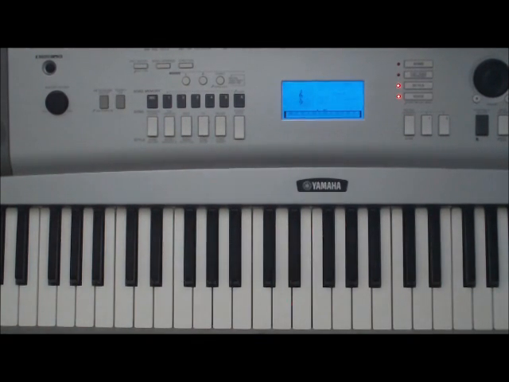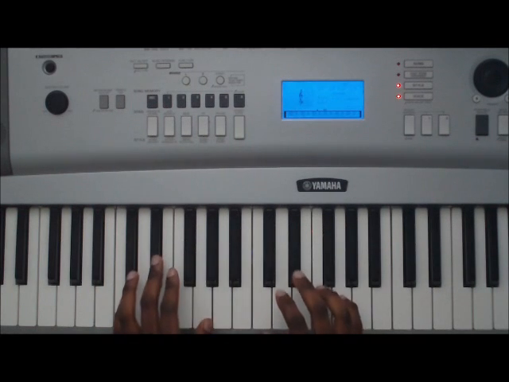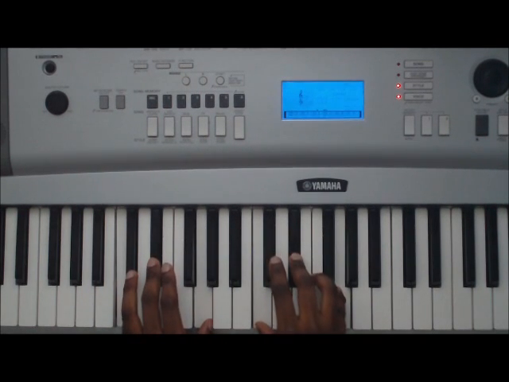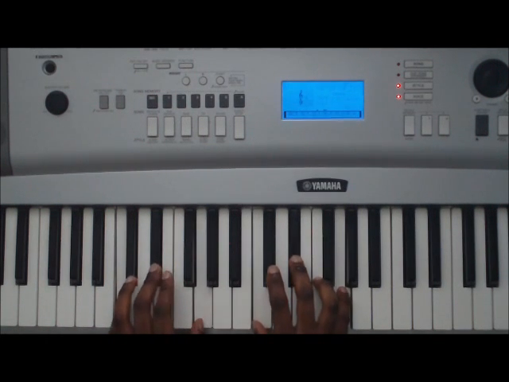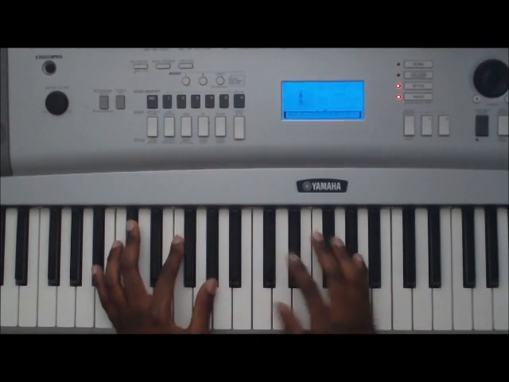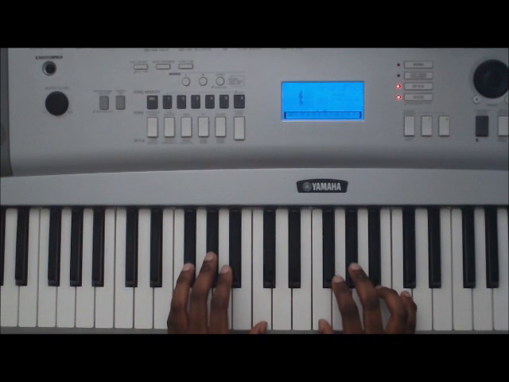So a little bit broken down now, adding in that little change up from the resolve of the F minor chord right here, down to C minor and B flat minor. And I'm going to play that regularly now from the top.